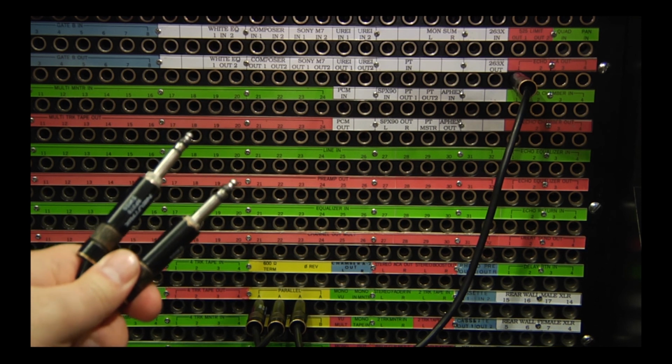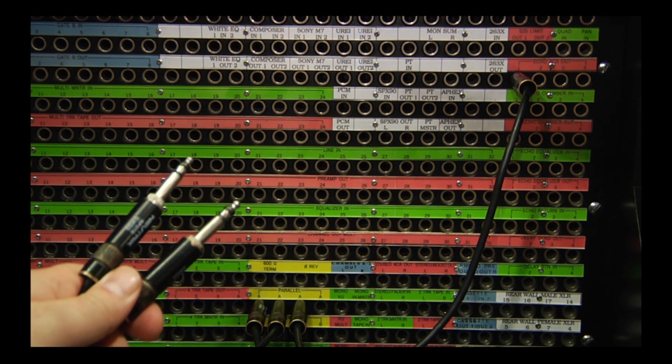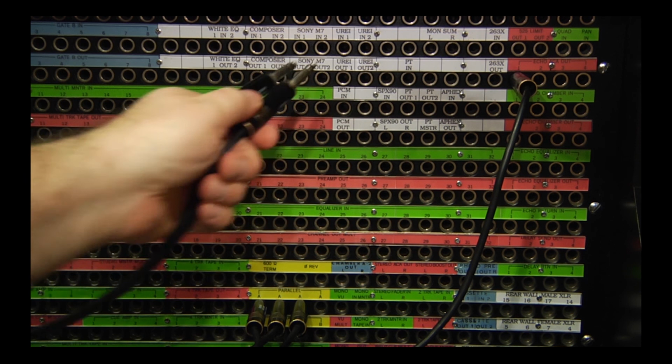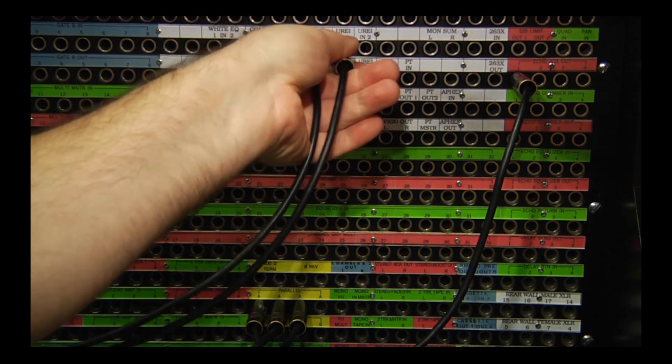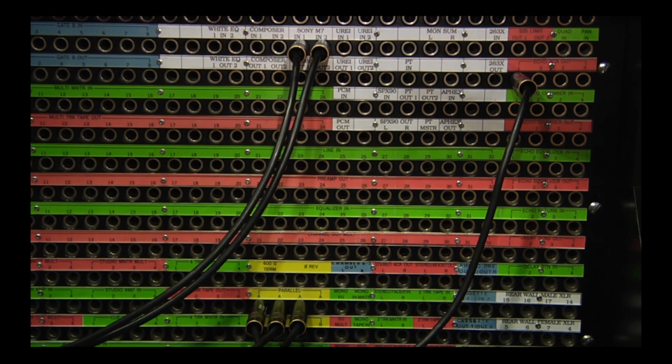I'm going to go into the Sony effects unit, the M7, which has a stereo input. So now I've taken a mono signal and routed one signal to 2. To complete the patch, I'll come out of the Sony and go into line in.